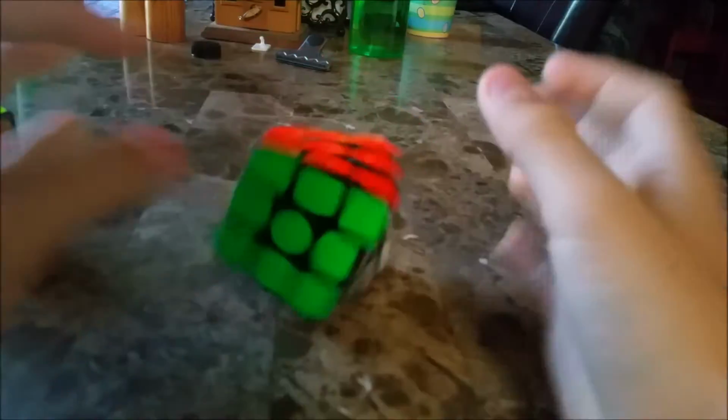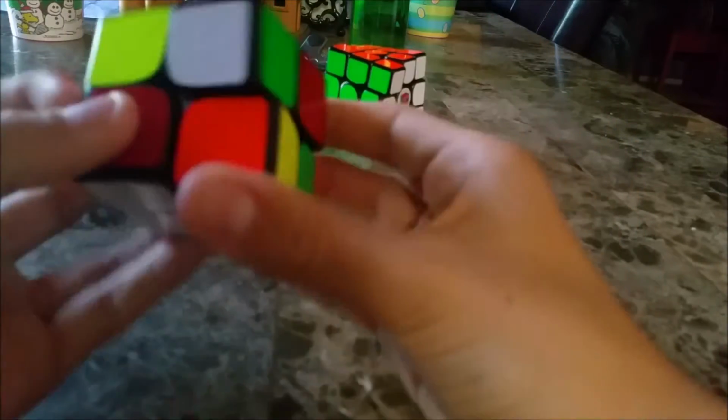Honestly, I can do it faster on a 3x3. Okay, it's really hard to cube behind the camera. Okay, so if I ever get that, I just use a Y permutation.